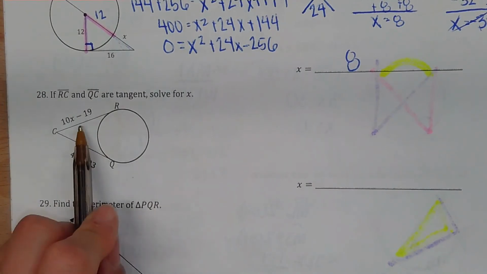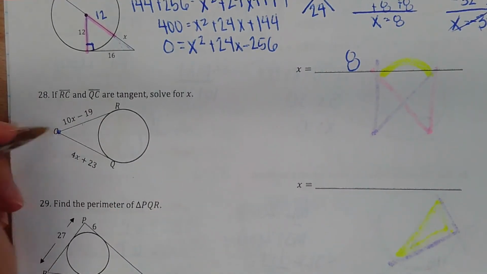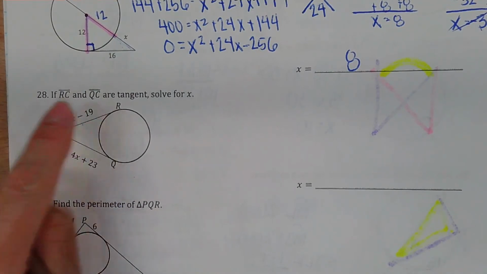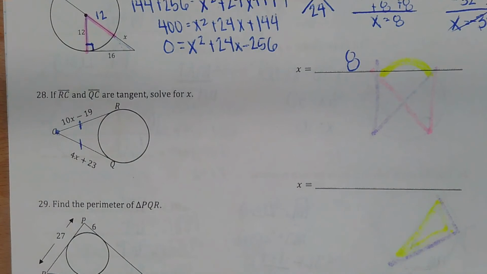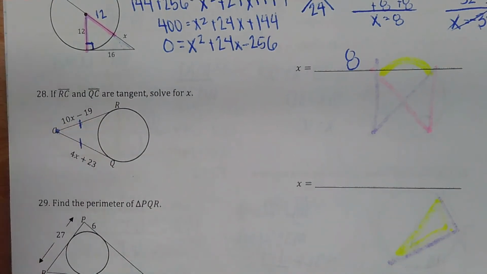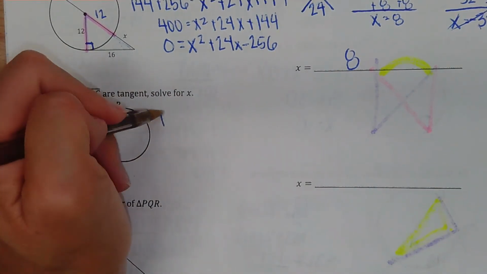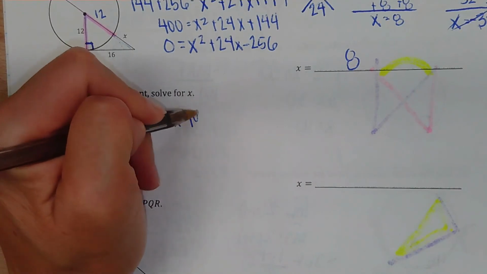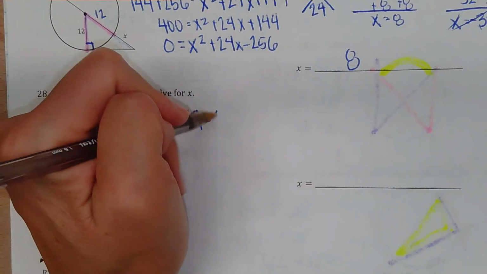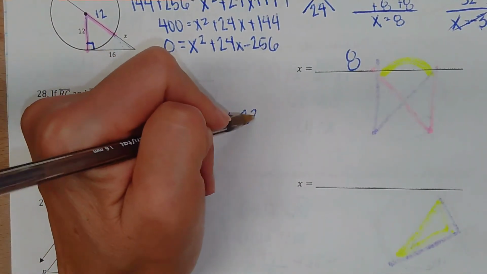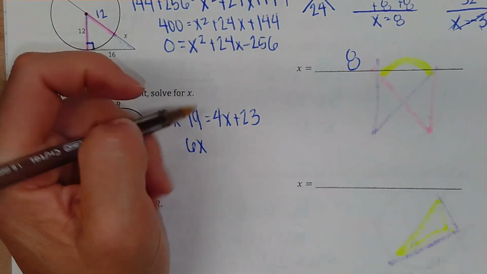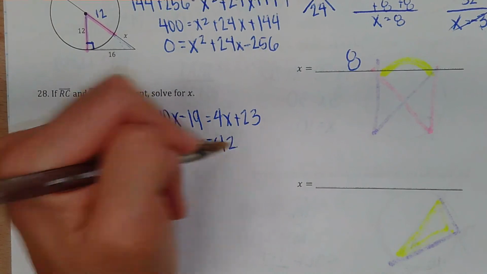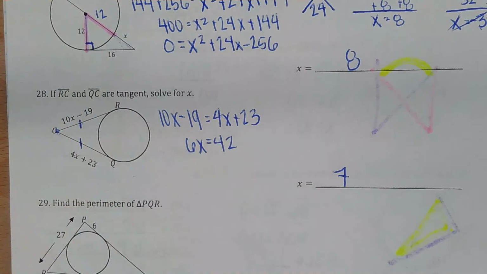Okay, next up, they are originating from the same point and tangent to the same circle. Therefore, they will be equal. So to solve for x, we will set them equal. 10x minus 19 equals 4x plus 23. I'll simplify a bit and get 6x equals 42 and x equals 7.